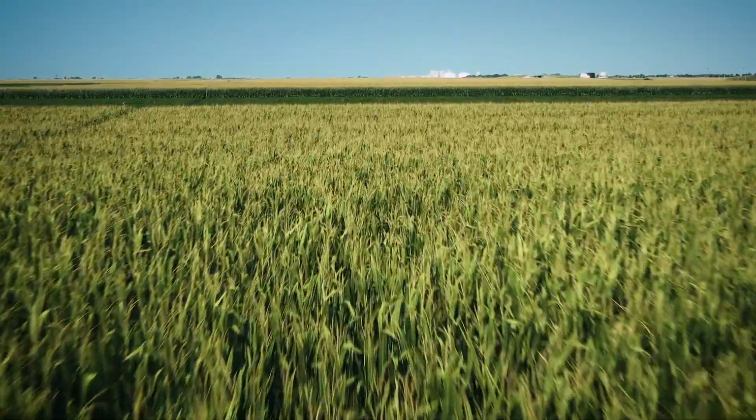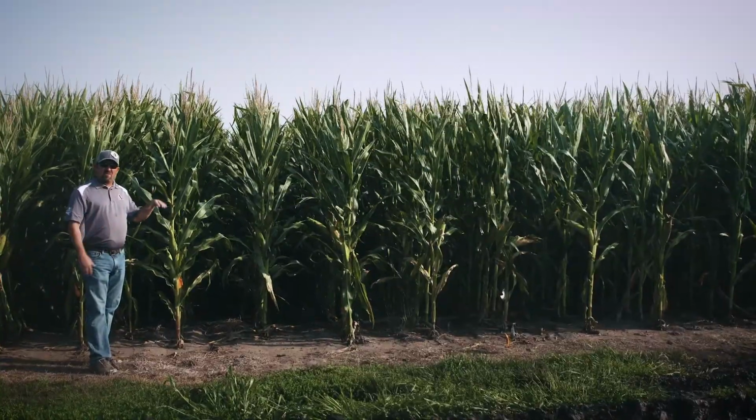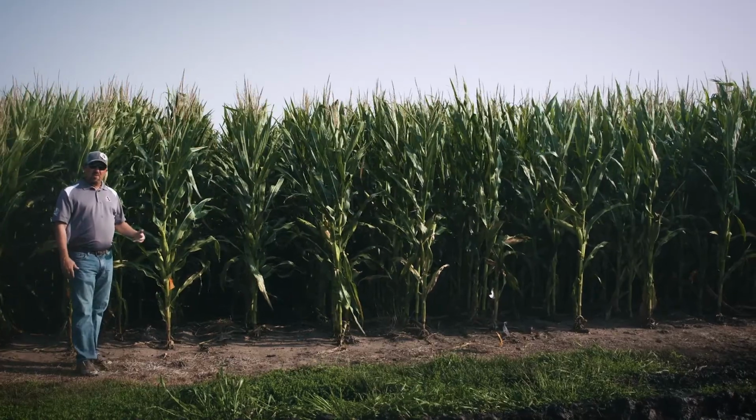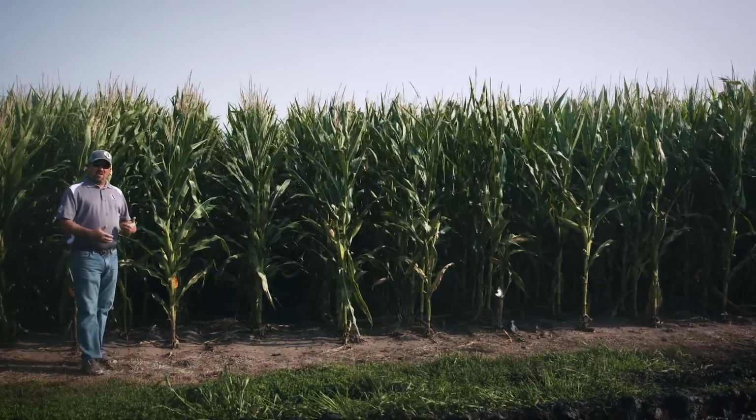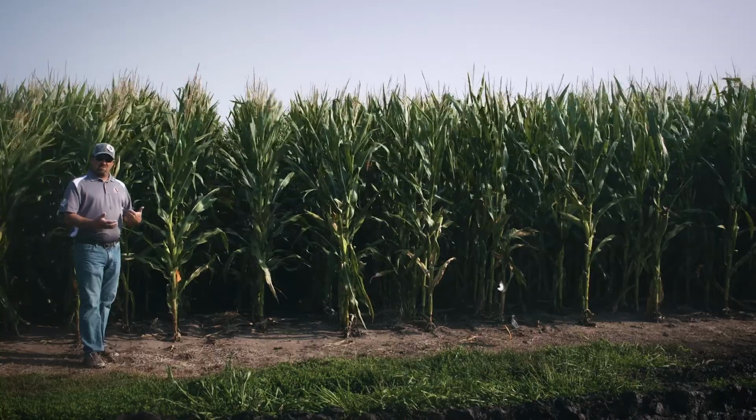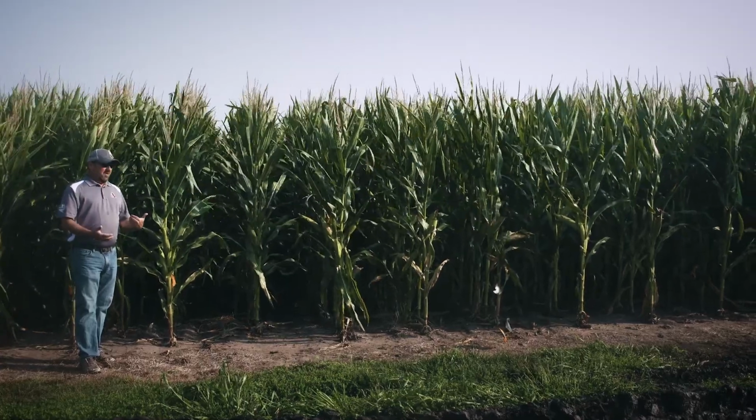As you look at it now, we can see about a 6 to 8 inch difference in that corn crop. But we did see through our tissue samples delayed uptake of nitrogen and just some delayed growth early on. So that's what we were able to see.